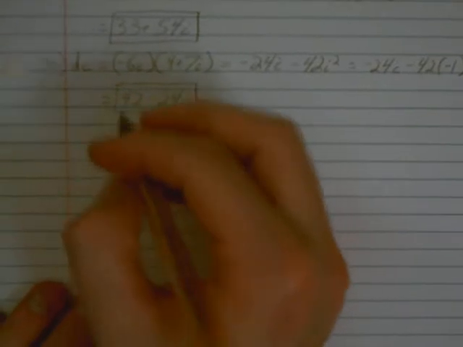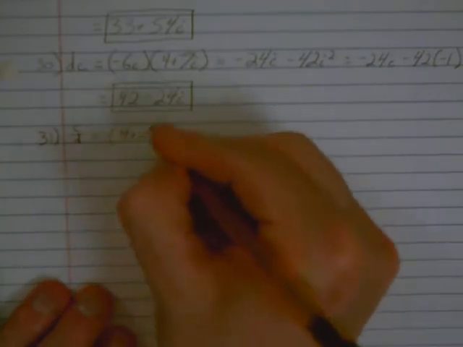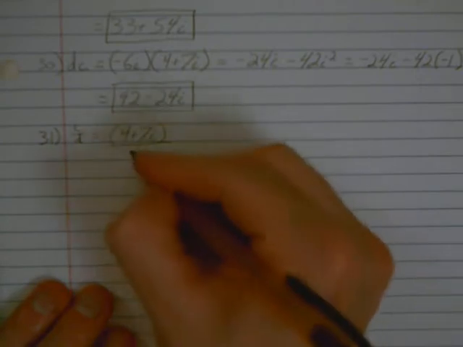So now the last ones we're going to do are where we're dividing. So I'm going to have 31 where I have C divided by D, which when you look at those, that actually is 4 plus 7i divided by my D, which is negative 6i.